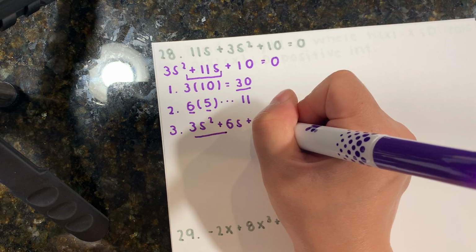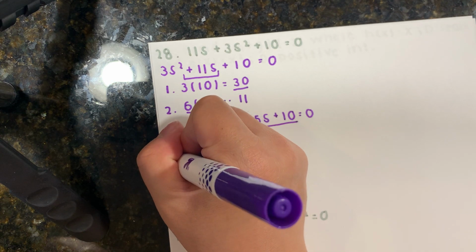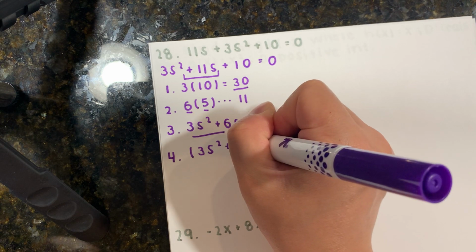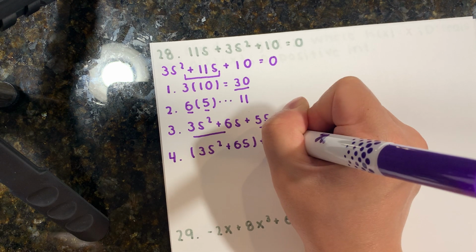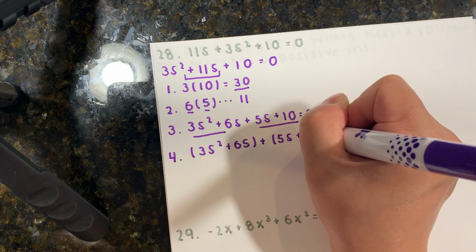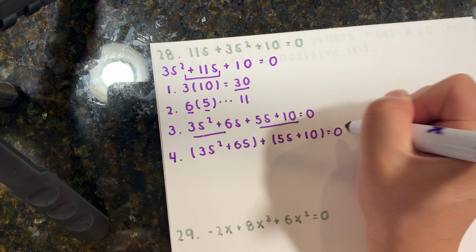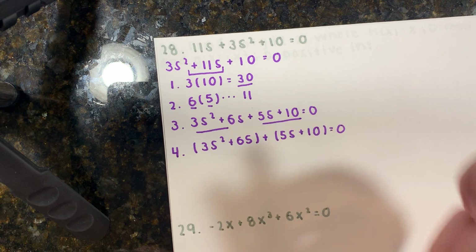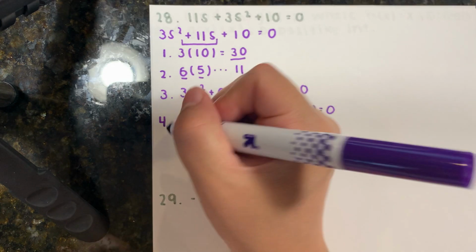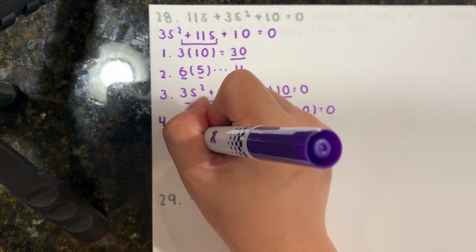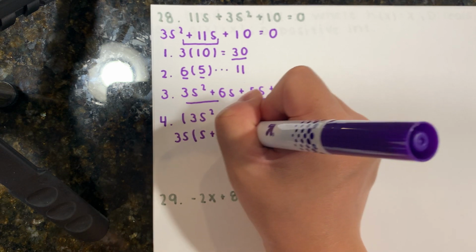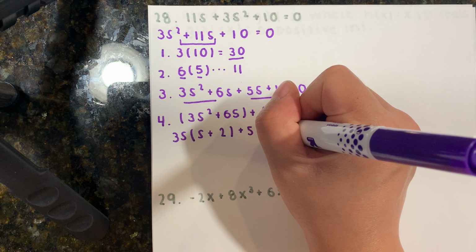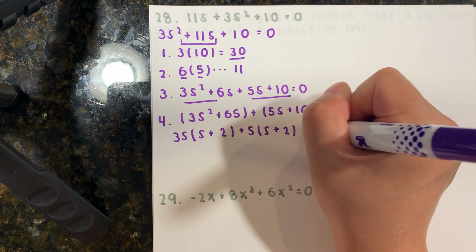Now this will be your first parenthesis, this will be your second parenthesis. And you're looking for what's common in each parenthesis. Now within the first parenthesis, you see that both of those numbers are divisible by 3. Also both terms have an s in it, so we can factor that out. And that would leave me with an s and a 2. My second parenthesis has a 5 that's within each, so that would be s plus 2.